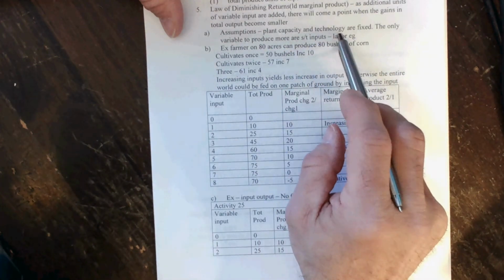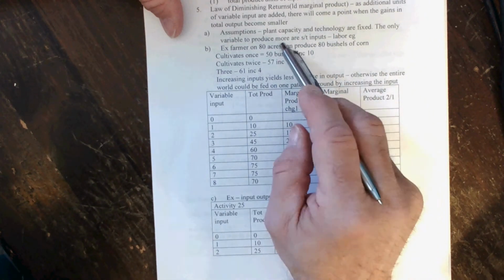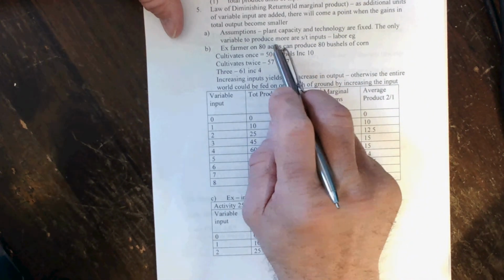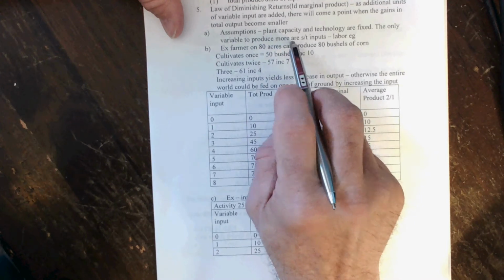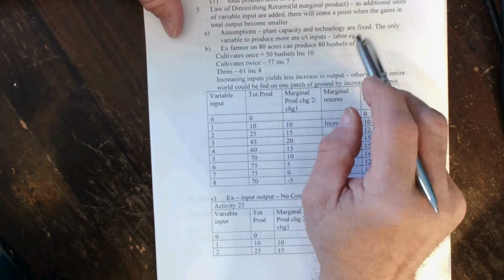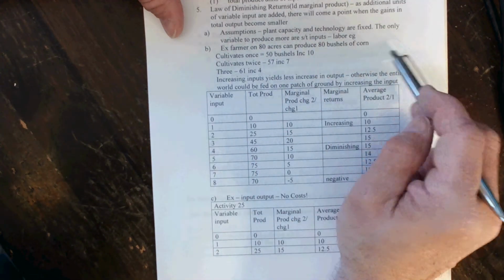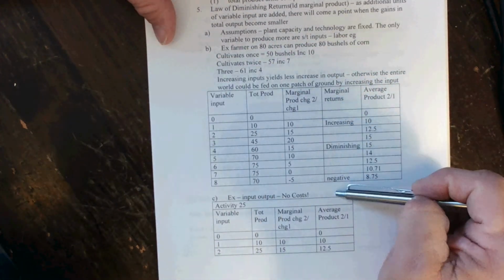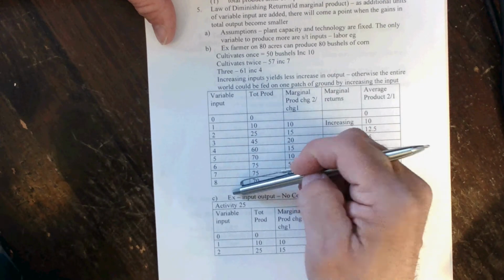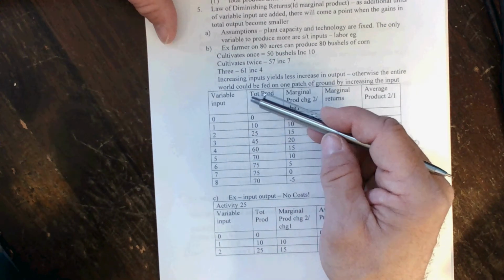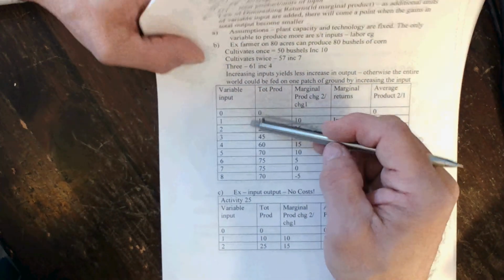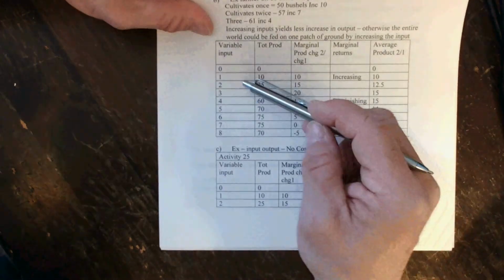It assumes that the plant capacity and technology are fixed. The only thing that can change is variable input. It's a short-term analysis. In the long run, the plant capacity is not fixed, so this only explains short-run output changes as you add additional units of variable input to a fixed plant capacity. So let's take a look.